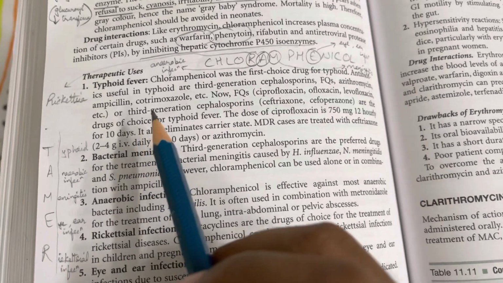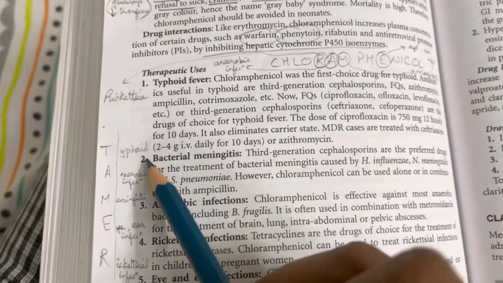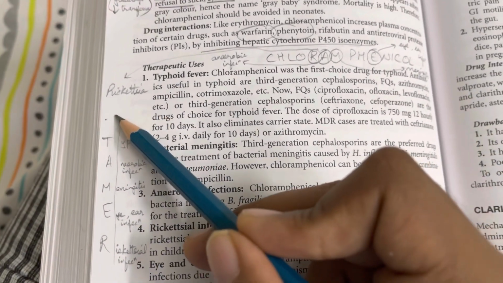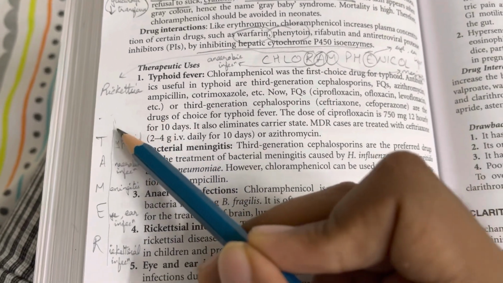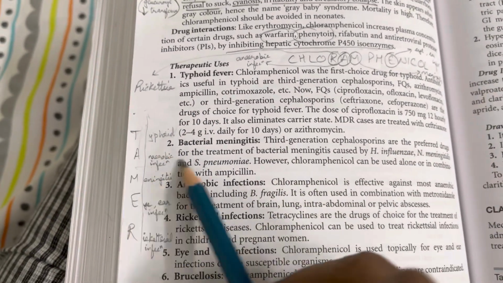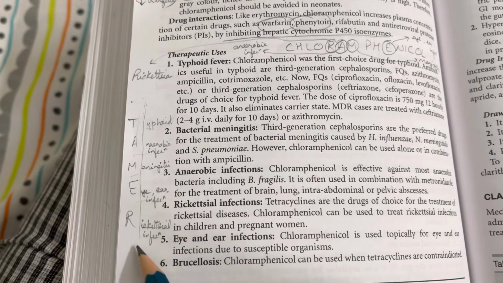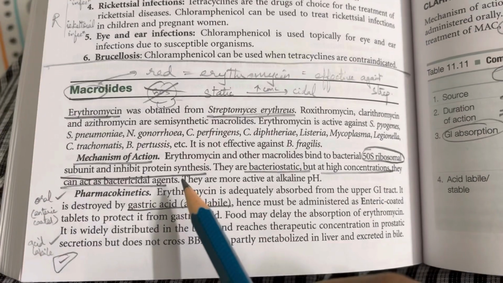So what are the therapeutic uses? Remember, you can remember it as chloramphenicol, it needs to be tamed because it is not safe for babies. So TAMER: typhoid, anaerobic infections, meningitis, eye and ear infections, and rickettsial infections.